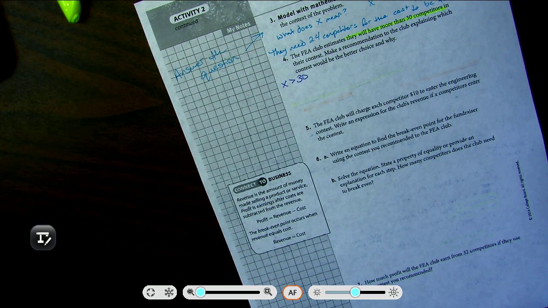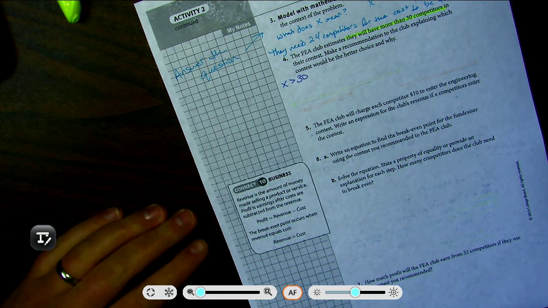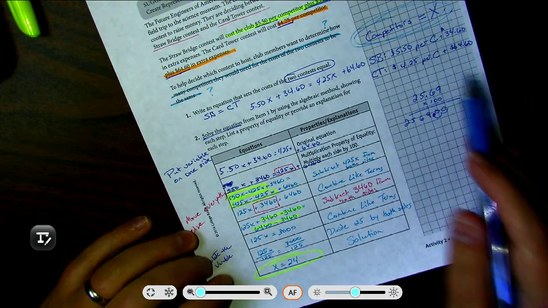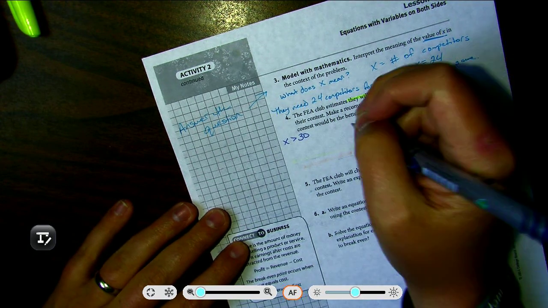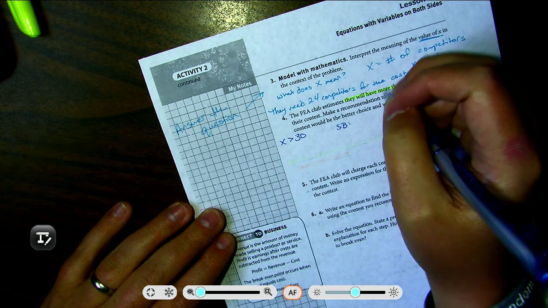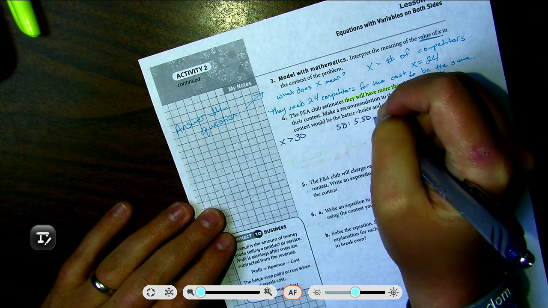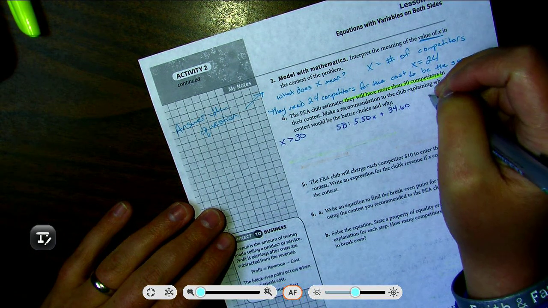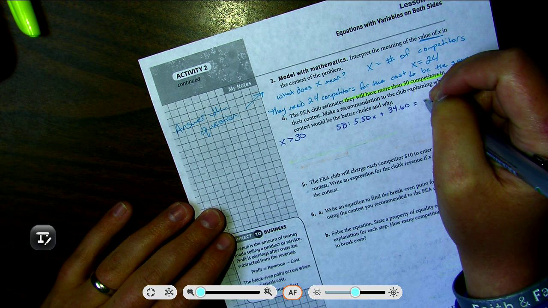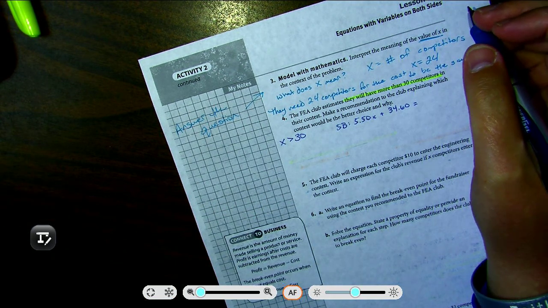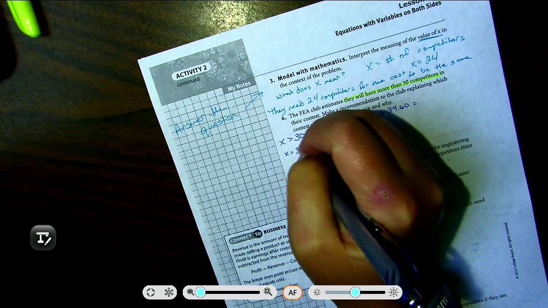If only we had some expressions that we could plug this into. They're right here. We've already done them. Okay, so I'm going to say, well, we have the straw bridge. The expression for the straw bridge was $5.50 X plus 3460, and that equals, all right, since X has to be a number greater than 30, we're going to say X is 32. Let's not make things difficult.